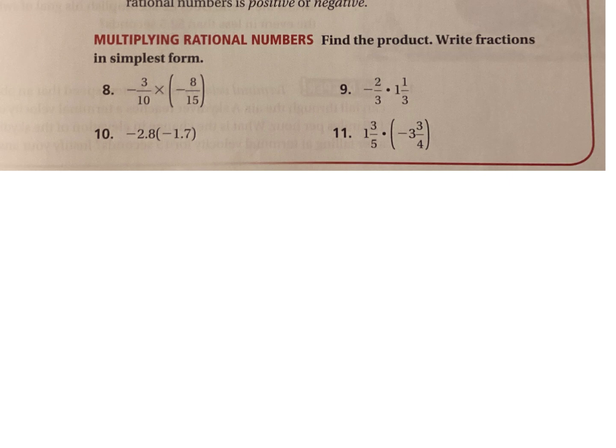All right, number 8. Negative 3 over 10 times negative 8 over 15. So basically, it is a negative 3 times negative 8 over 10 times 15.